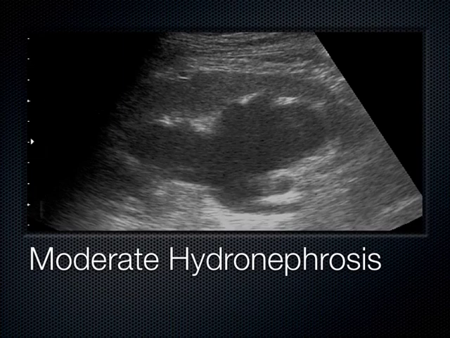When all those fingers kind of come together, we can still make out the cortex though. See out here, we can still see cortex. If all I saw was a big black center where the kidney should be, and there's no cortex left, it's very, very rare, but that would be severe hydronephrosis. The fact that I can still make out cortex to me tells me this is probably moderate.